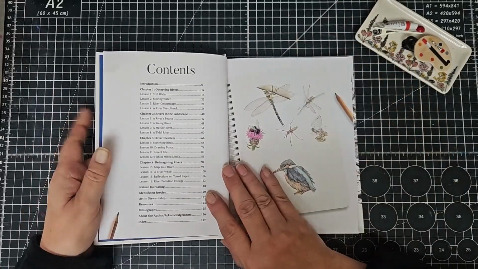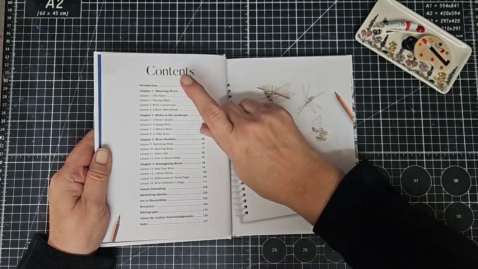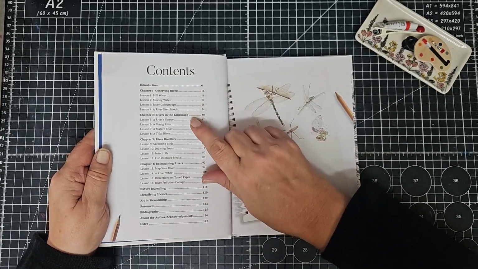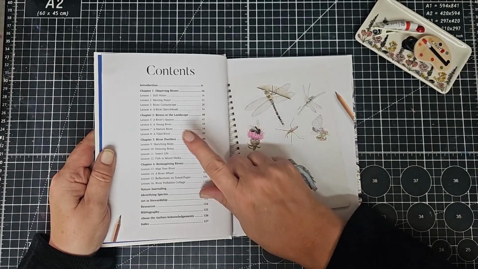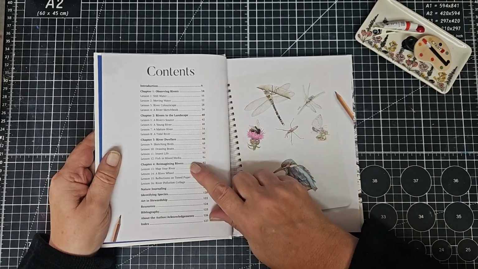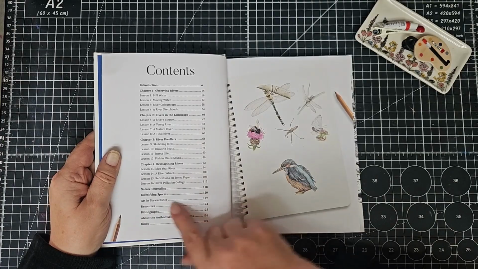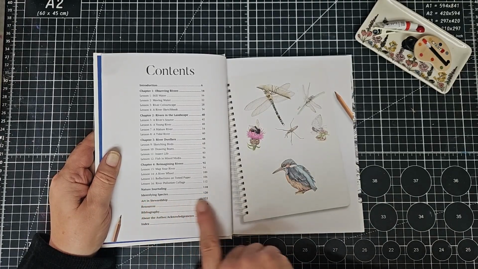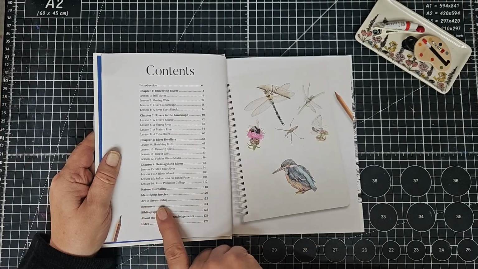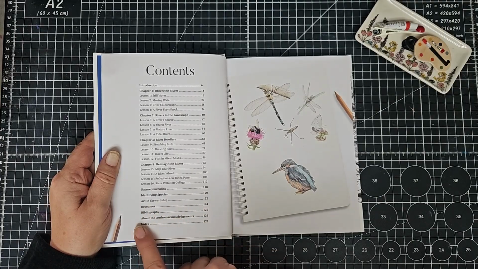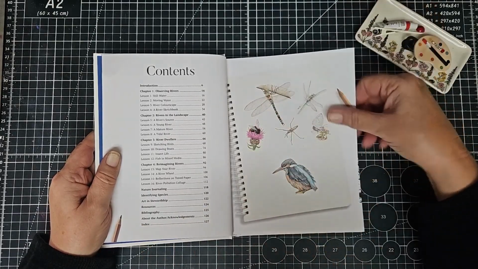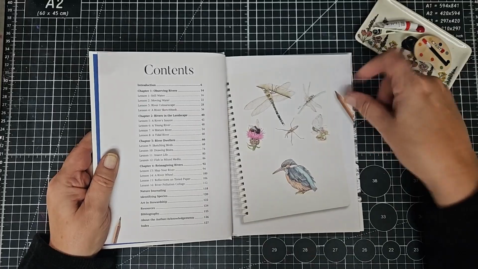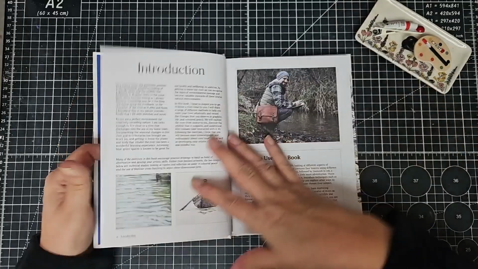Our contents say we've got a chapter on rivers, observing rivers, rivers in the landscape, river dwellers, reimagining rivers. We've got a bit on nature journaling, identifying species, art in stewardship, resources, bibliography, a little bit about the author, and an index at the back. So they're rather pretty, aren't they?